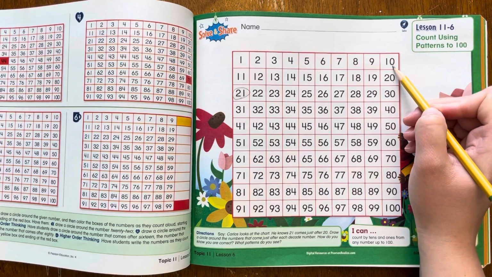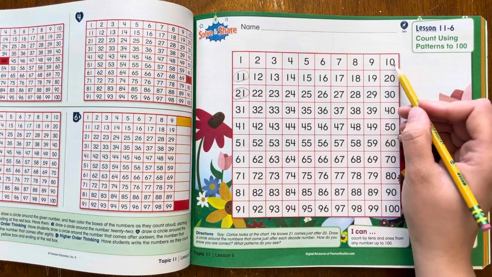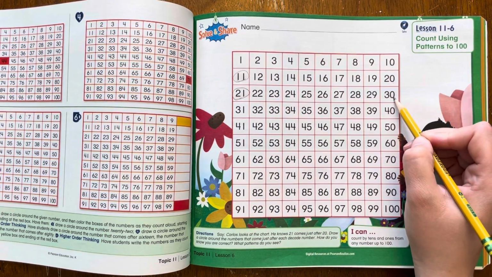So let's look at number 10. What number comes next? 11. Now let's look at the next number. So we have 10, 20, 30. What number would come next? Right after 30.